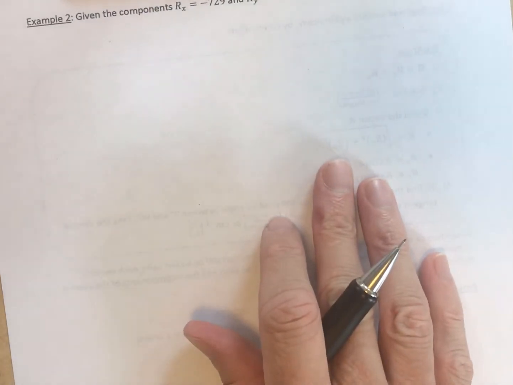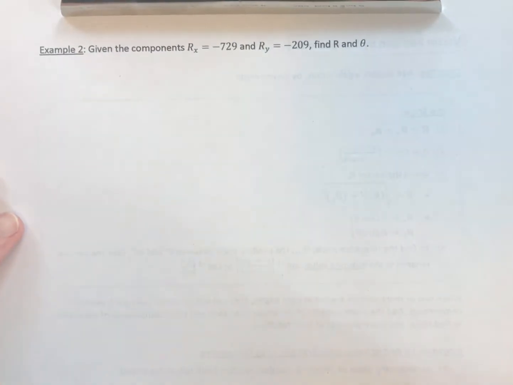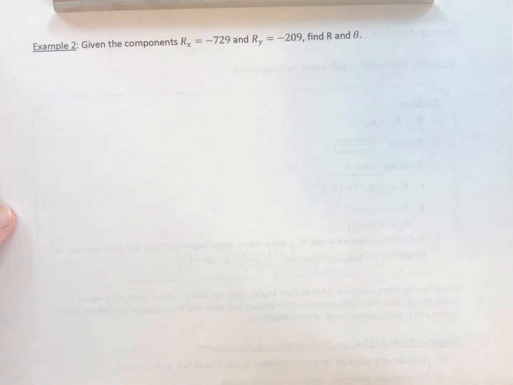Let's do one more example. We'll have a resultant vector that'll be in quadrant number 3. Okay, so give me a second to set myself up. Alrighty, I think I'm where I want to be.